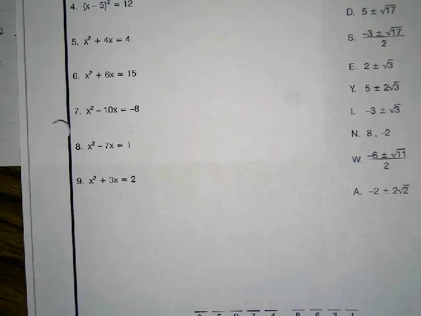So looking at number 6, we're going to rewrite the problem so that we have our blank space where we want it.